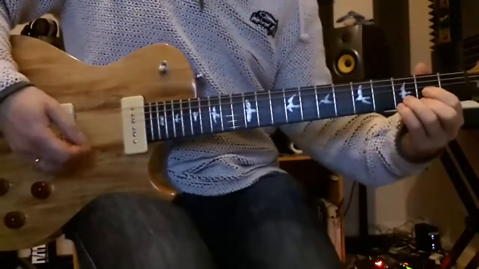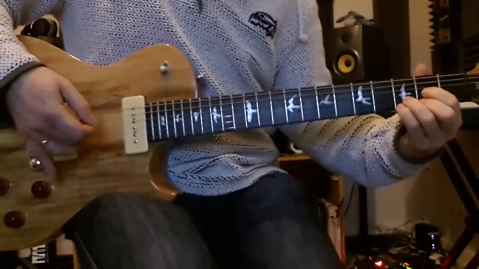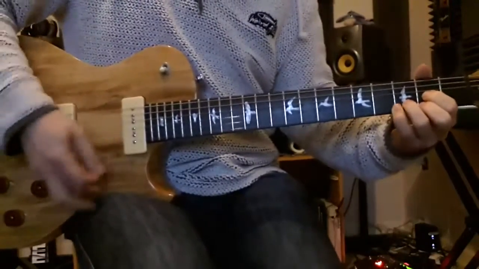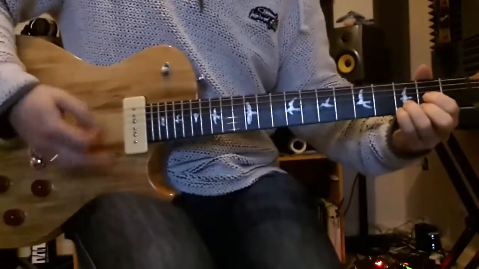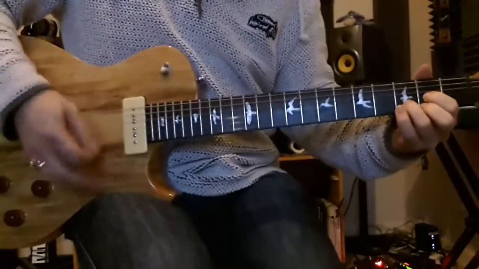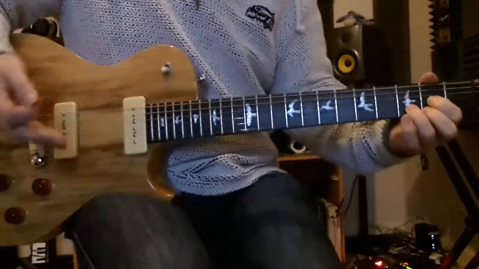And then you're adding the G note at the top of the D chord, so the D sus4 chord. And then the song ends suddenly on that D chord.